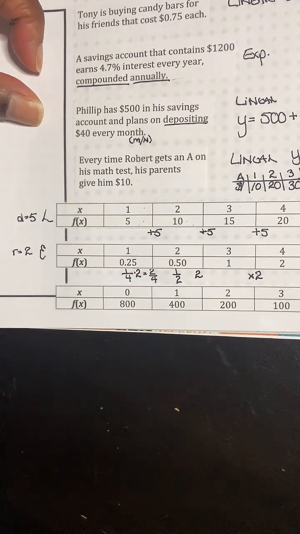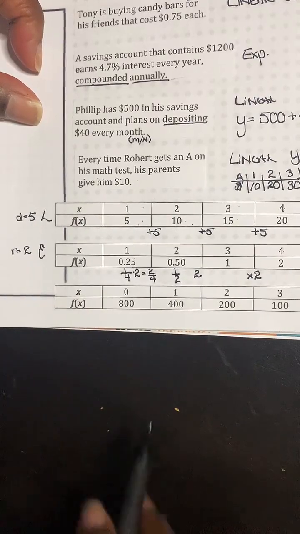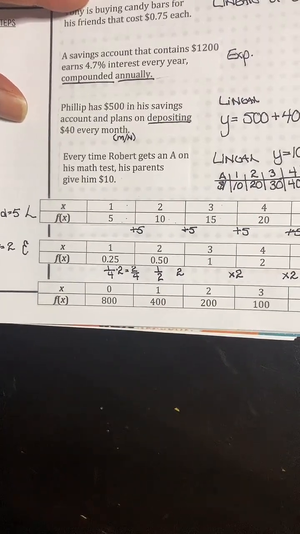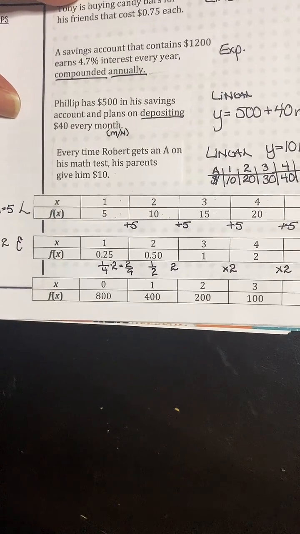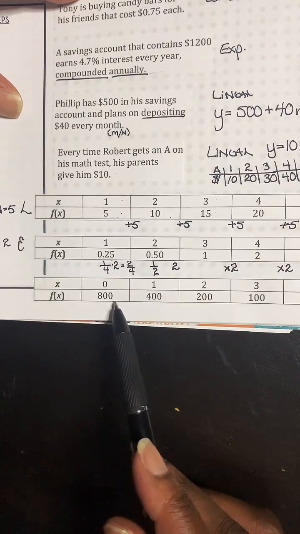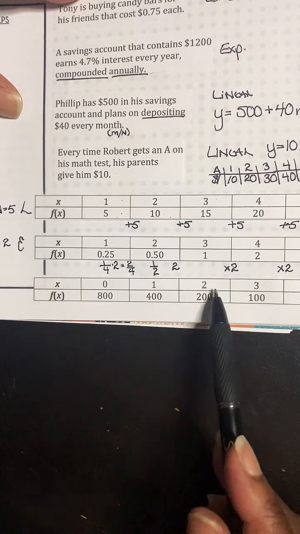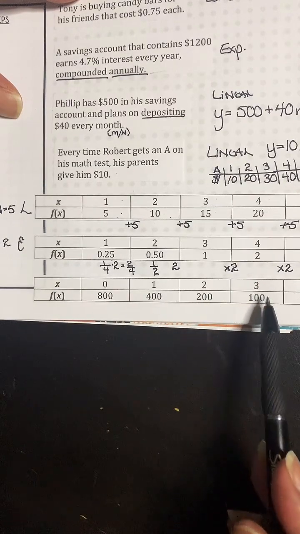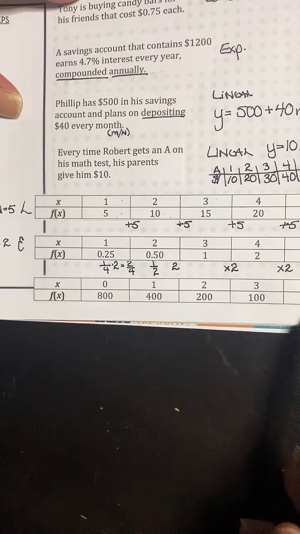All right. See if you can do the next one. So it's 0, 800, 1, 400, 2, 200, 3, 100, and 4, 50.